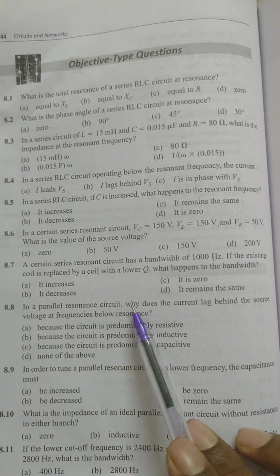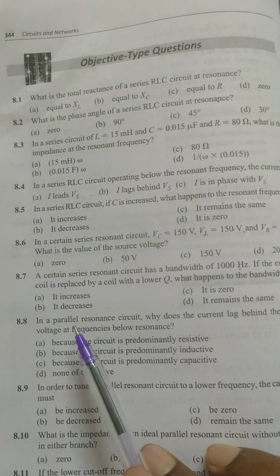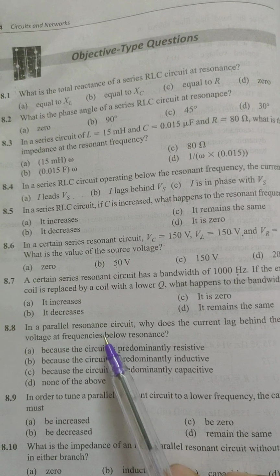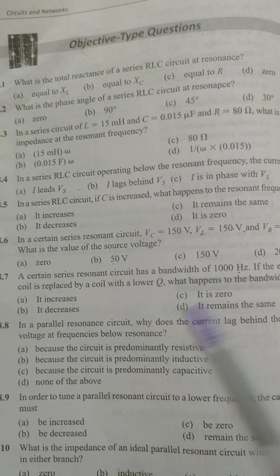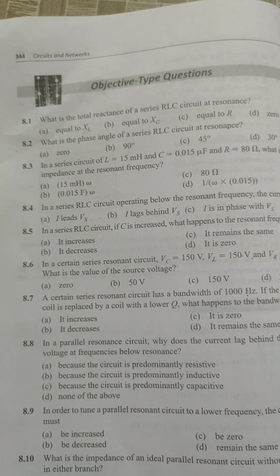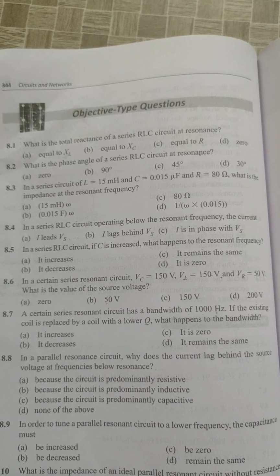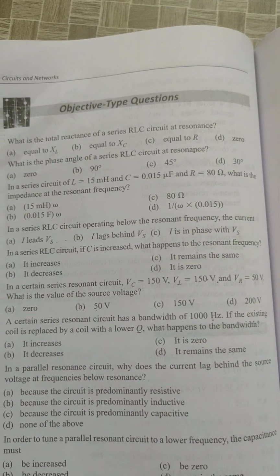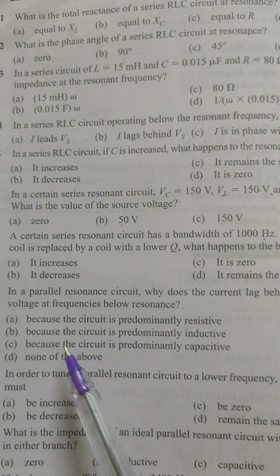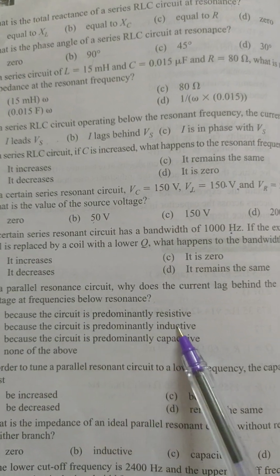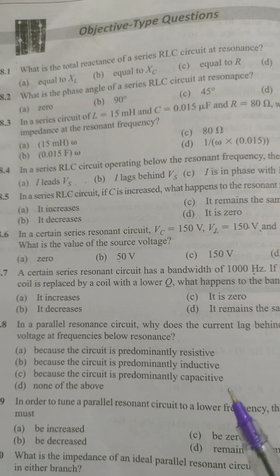Next, in a parallel resonance circuit, why does the current lag behind the voltage at a frequency below the resonance frequency? Okay, why? In series, it starts with RC nature below the resonance frequency, and above the resonance frequency it is RL. That is in case of series. In case of parallel, below the resonance frequency, the nature of the circuit is RL, because the circuit is predominantly inductive. Okay, that means the second option is correct.